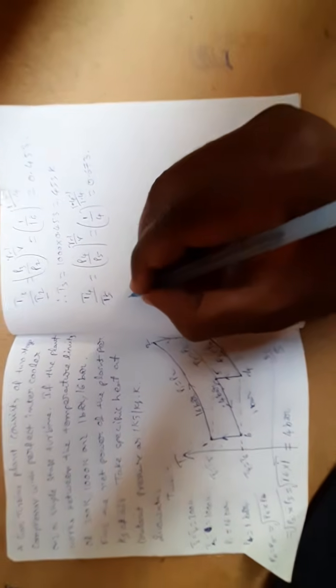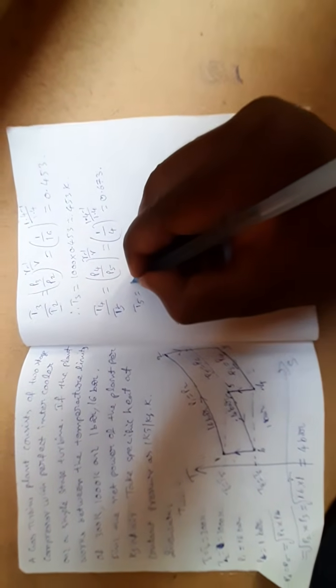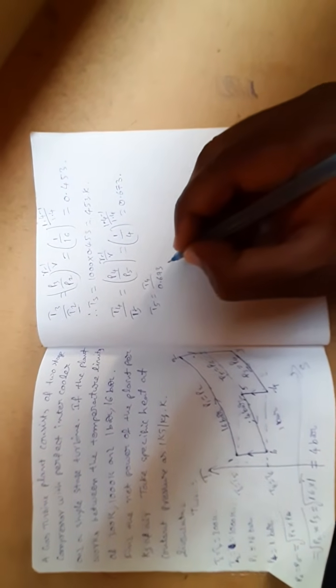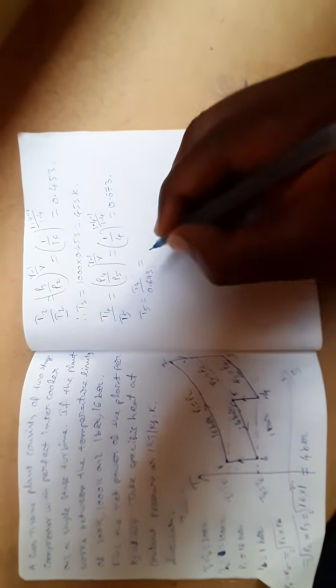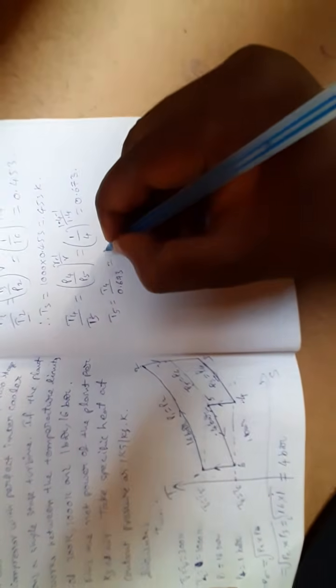So we need to calculate the temperature at point 5. T5 equals T4 divided by 0.673. What is T4? Temperature at 4 is 300. 300 divided by 0.673, after calculation I got 446 Kelvin.